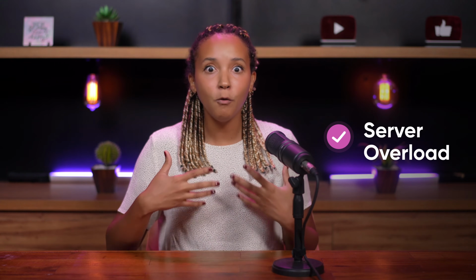Let's get started. The 502 bad gateway error can be caused by several factors, and they're all related to problems in the communication between servers. It often happens when a server acting as a gateway or proxy doesn't receive a timely response from an upstream server. Common causes can include server overload, which is when too many requests are sent to a server, overwhelming it.